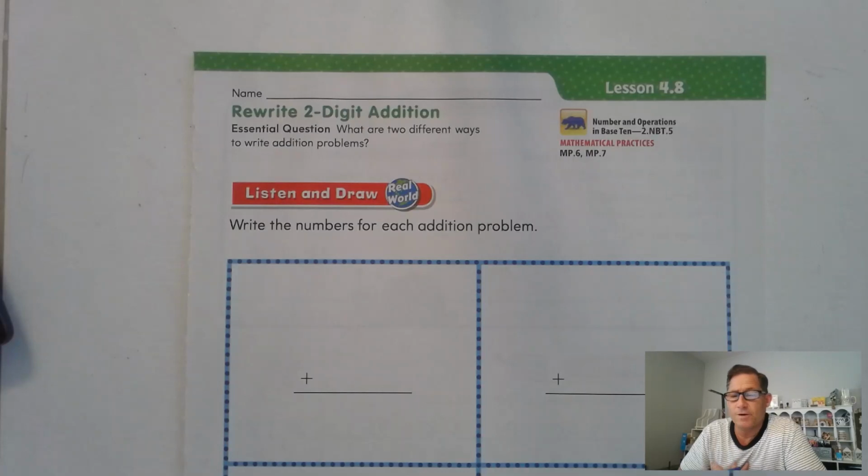So I'm going to read you four different math problems, and I want you to write the math problem so that the addends are stacked on top of each other. Okay. All right. So here's the first question.